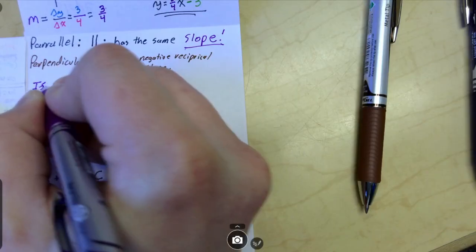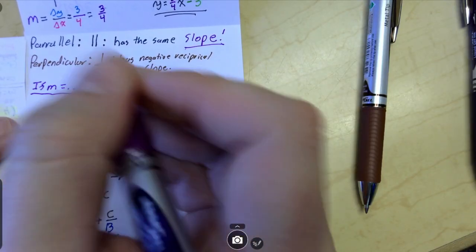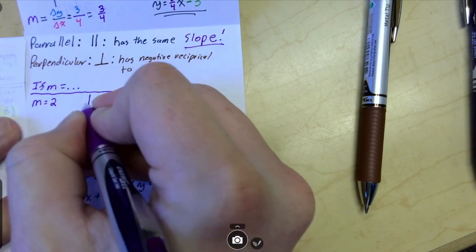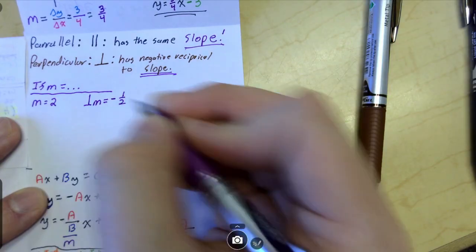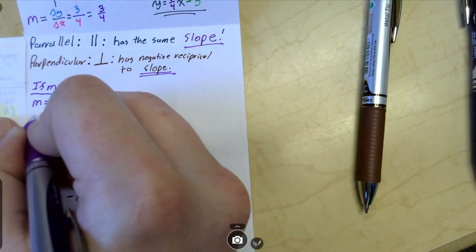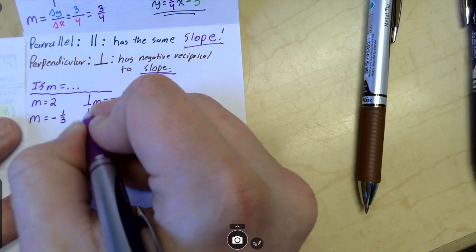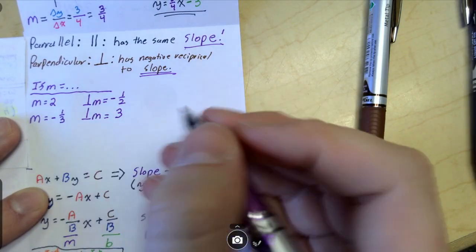If m equals 2, its perpendicular m is negative 1 over 2. If m equals negative 1/3, its perpendicular m equals positive 3.